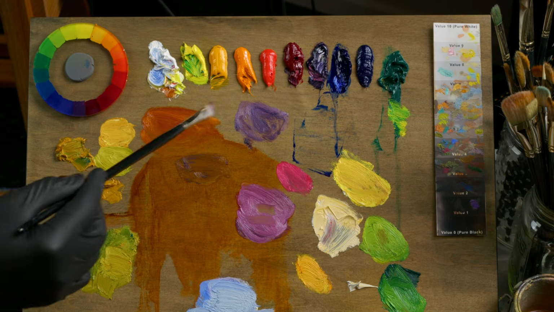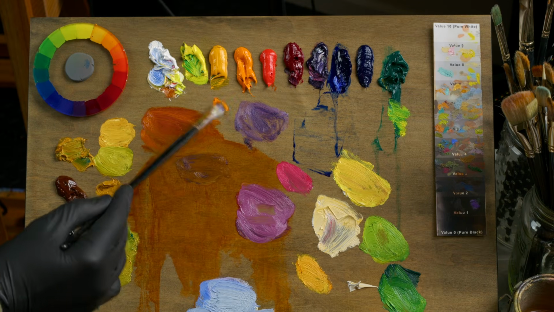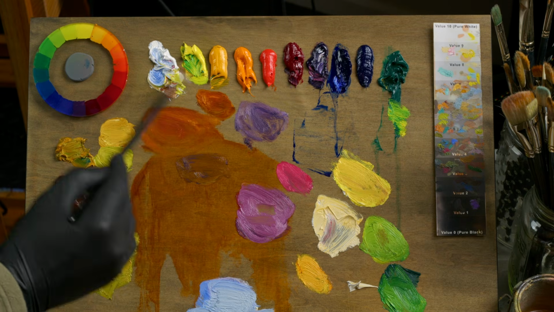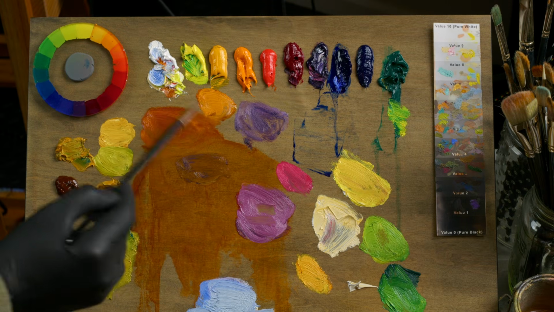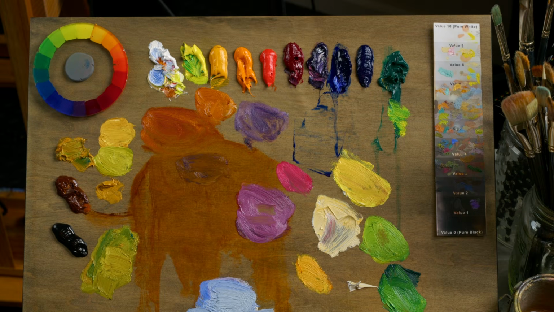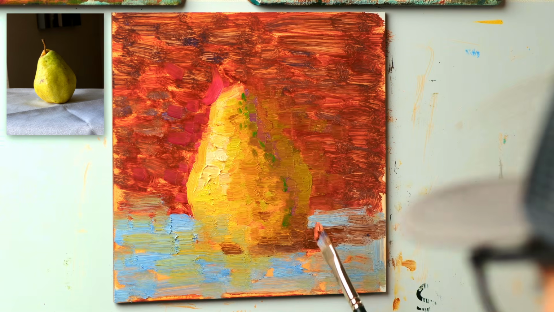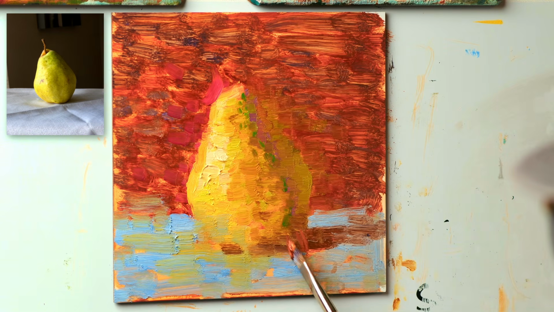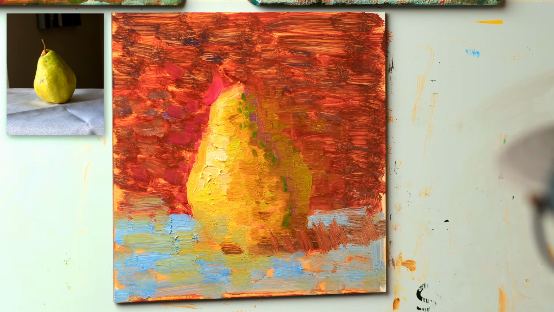Okay, and I'm just going to take some orange and I'm going to mix it with some transparent earth red. So we get this orange color plus some white, so it's not too dark. And I'm just going to say that shadow is warmer. The light is more that window light cold, and the shadow's warmer.